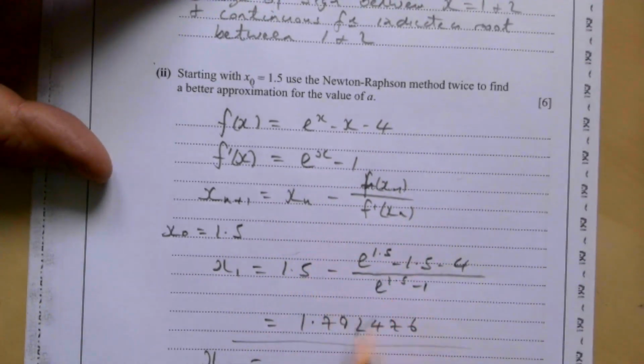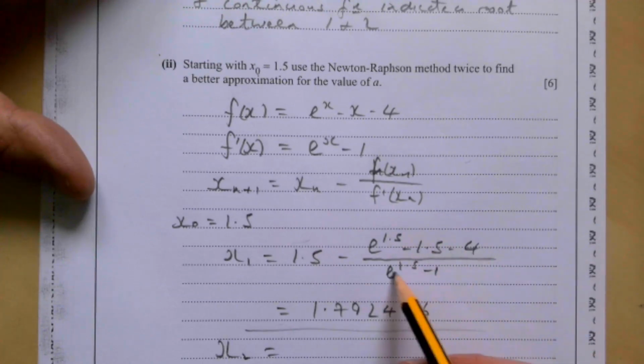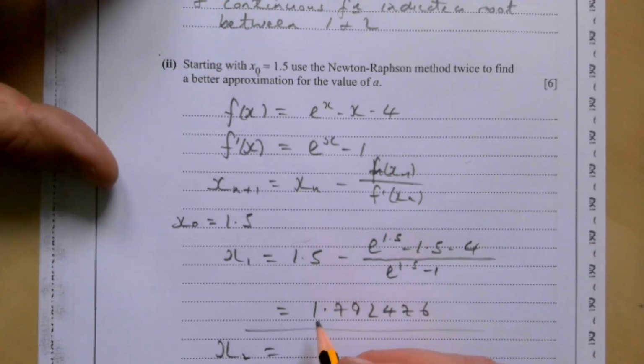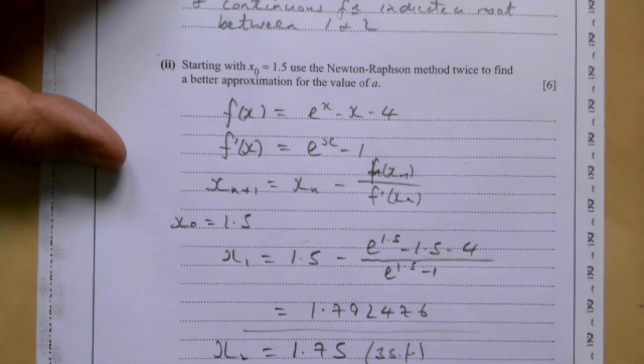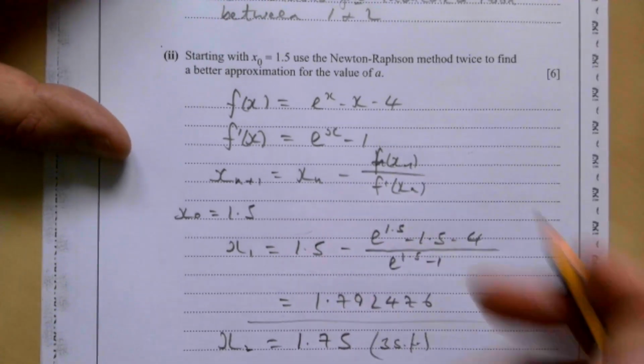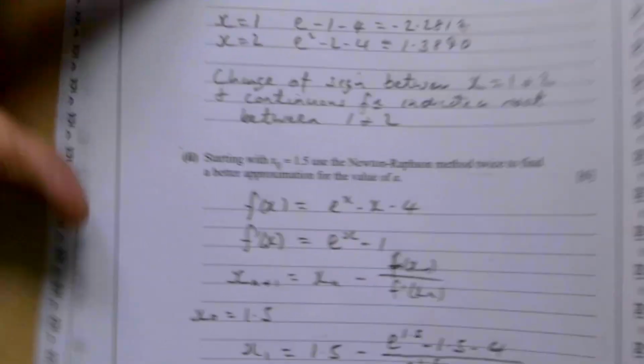So instead of the 1.5, I'm going to put in 1.792476: e to the 1.792476 minus 1.792476, take away 4, all over that. You can get your calculator to do it for you. And so the next one, to 3 significant figures, goes to 1.75. And that's it done twice, which is what they've asked us to do. It says use the method twice.